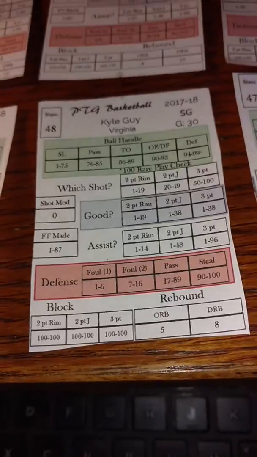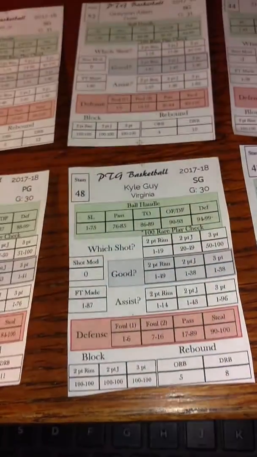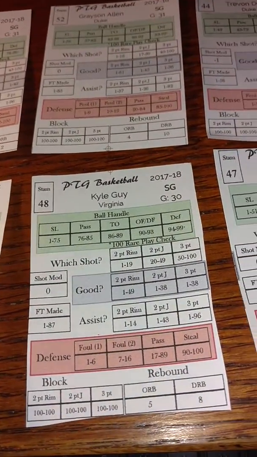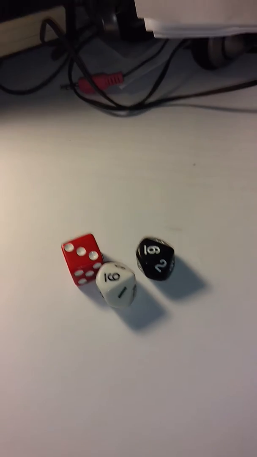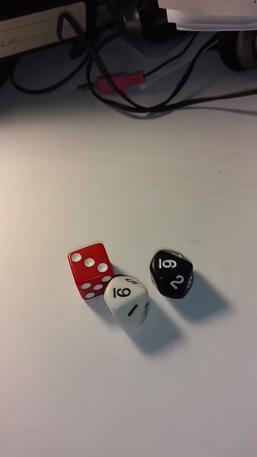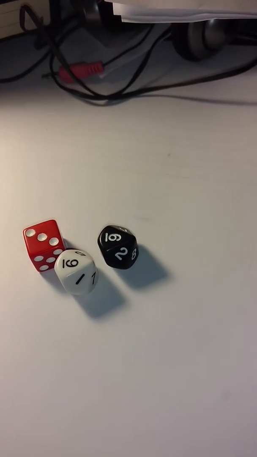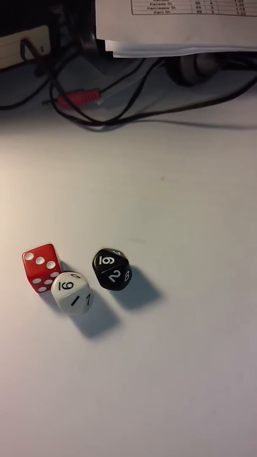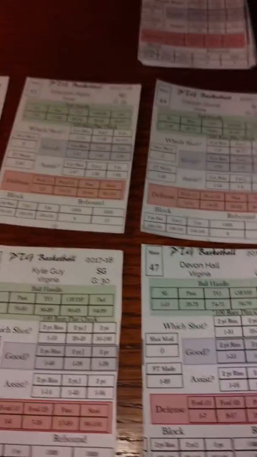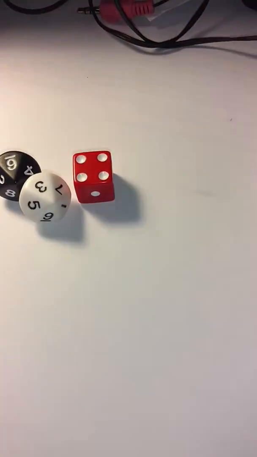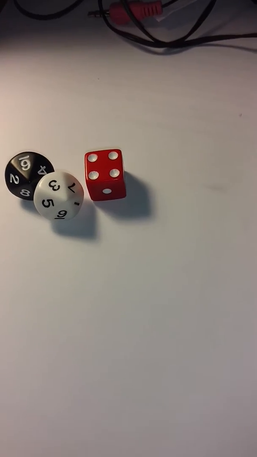So, for the sake of argument, I'm going to say that UVA has the ball, and we're going to roll. So, what you do is you say, okay, 3, 69. Now, we know from the possession chart that a 3 is the shooting guard position. So, we look at Devin Hall's card. 69 is a pass. So, you roll again. A 4 means he's passing it to the power forward, and 63.